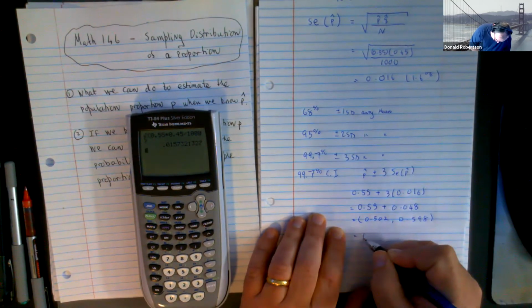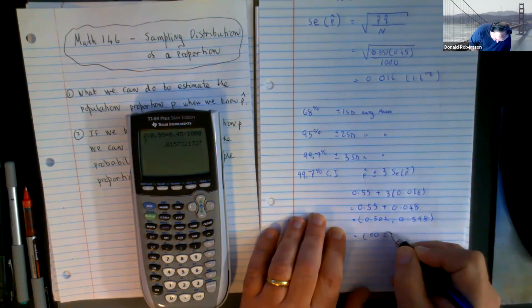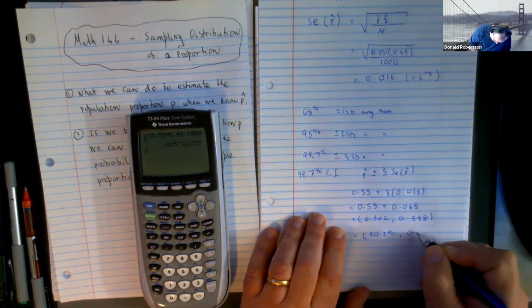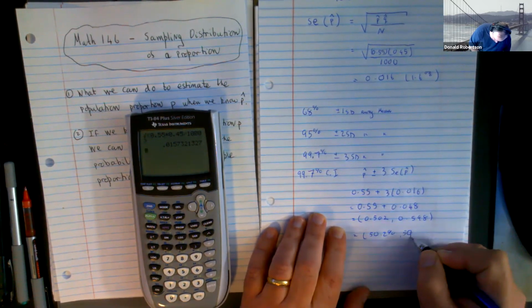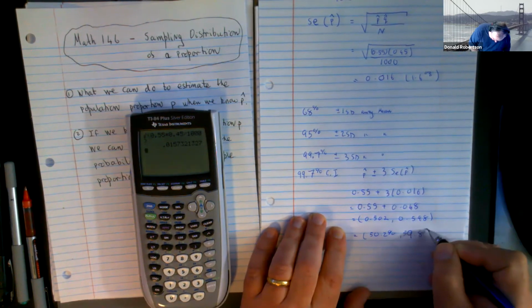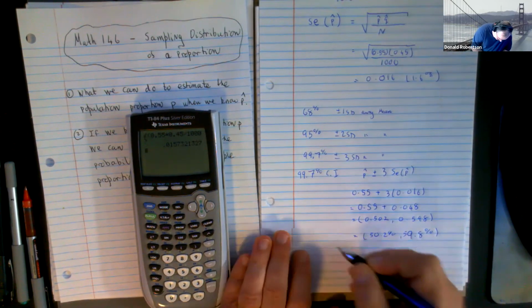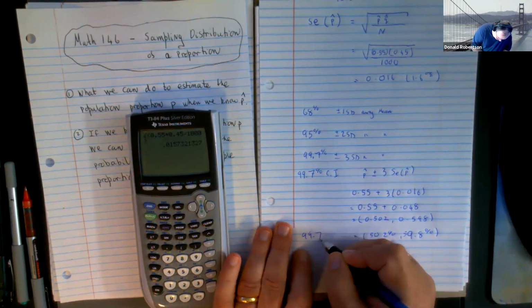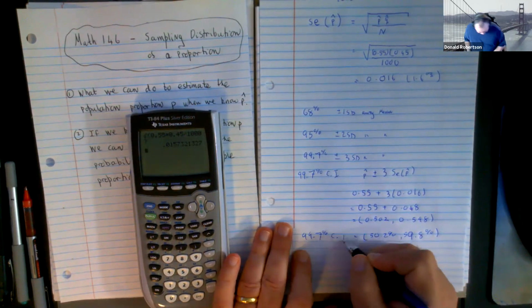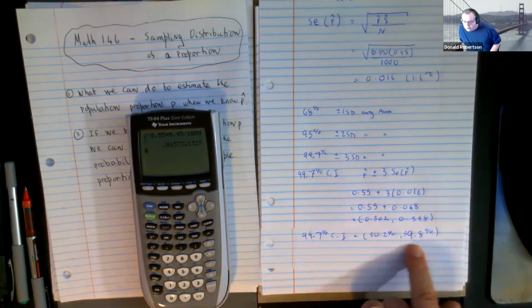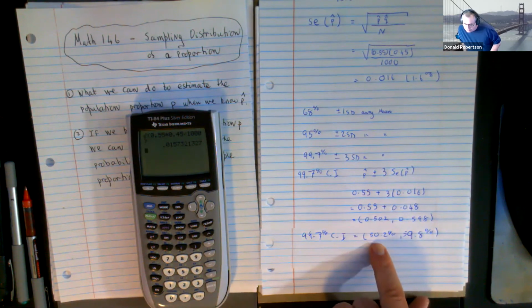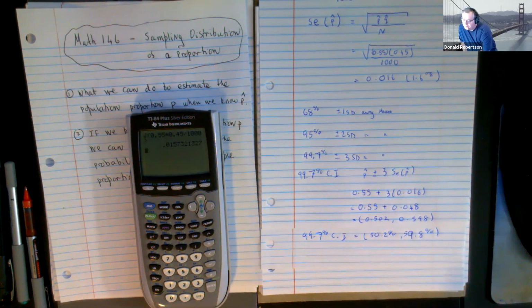And if I convert it into percentages, the predicted percentage of people who are going to vote Republican, a 99.7% confidence interval, is this range here. And based on what you're seeing here, isn't every single one of these numbers bigger than 50%?